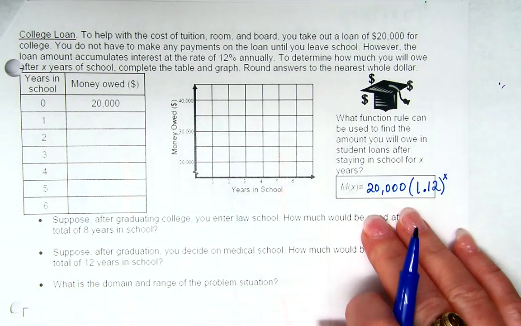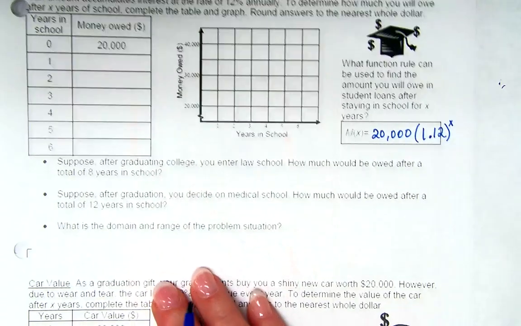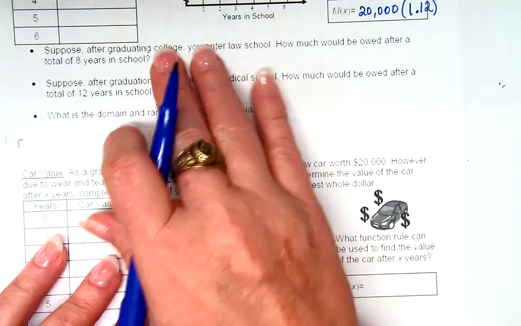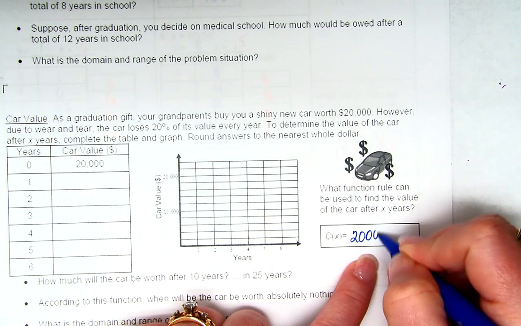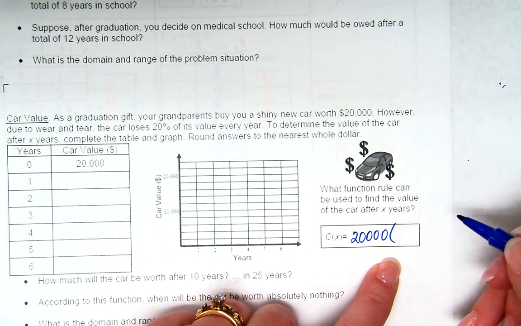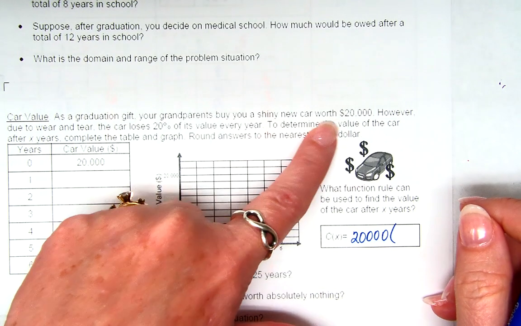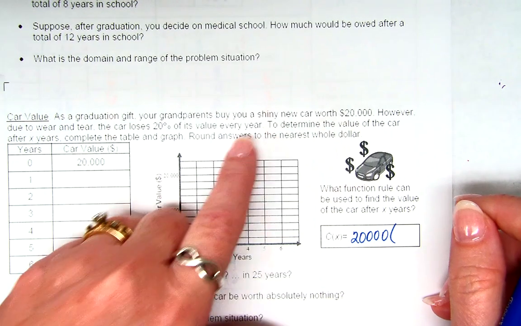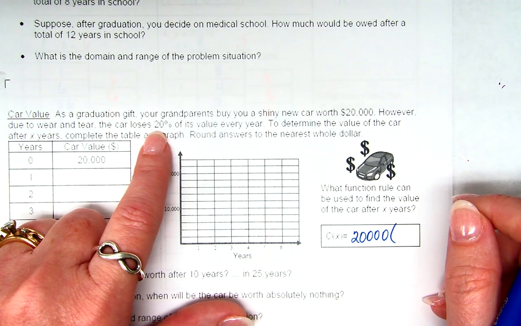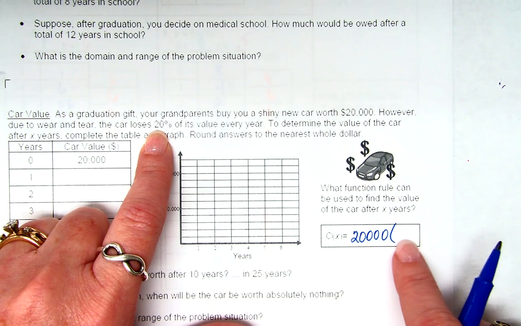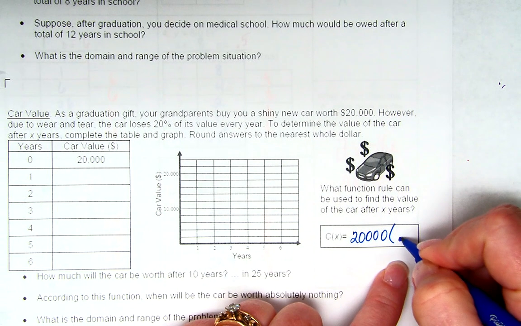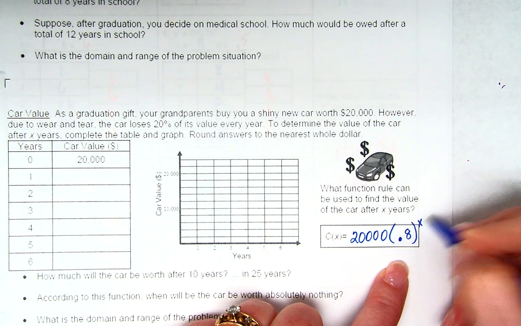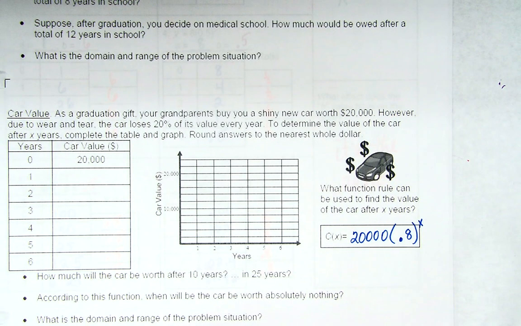So you'll use this equation to do table, graph, and answer the questions. Use your calculator to help you answer the questions. The bottom one, I just have to make sure you have the equation because I don't want you to mess up. This is $20,000 you borrow for the car, but it loses 20% of its value every year. So what is this value? 1 minus 0.2, which is 0.8. Does that make sense to everyone? Any questions?